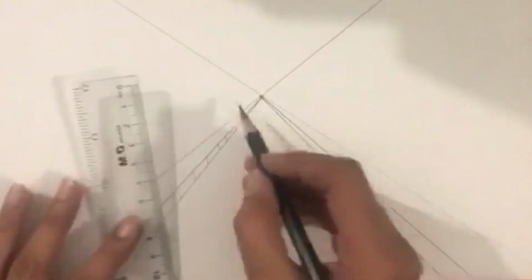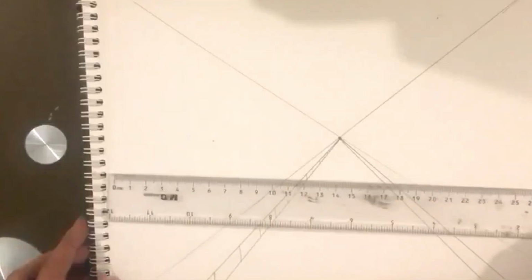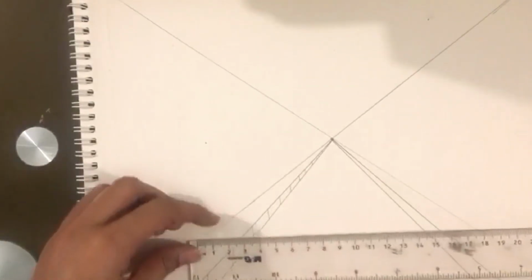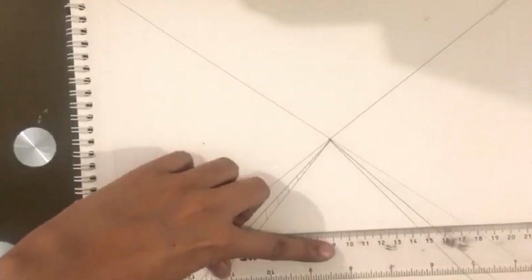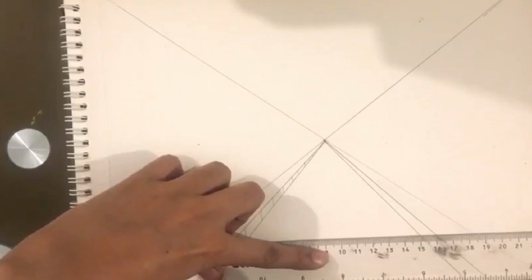For the other side of the footpath, you need to put in a little more effort to make it symmetrical. You need to keep your scale horizontal and mark the dots exactly in front of the lines which you have drawn on the other side.